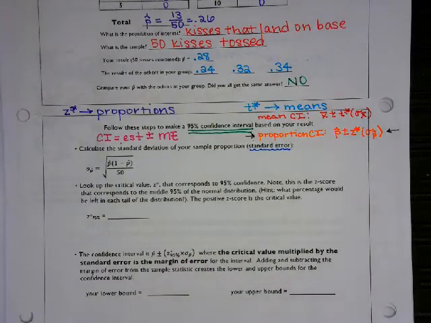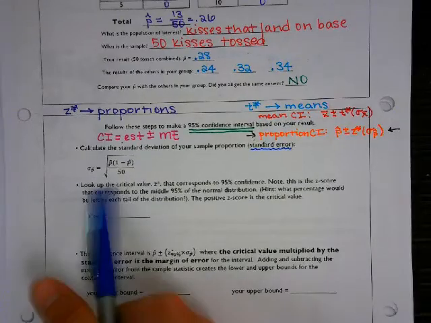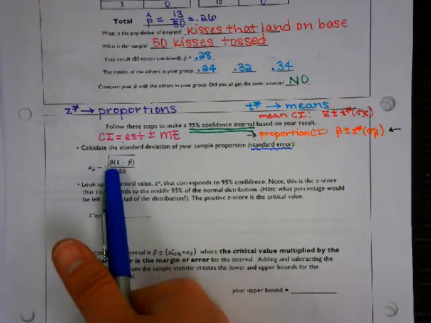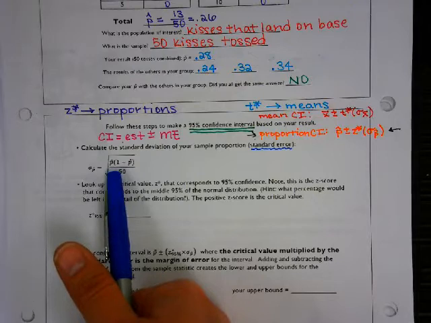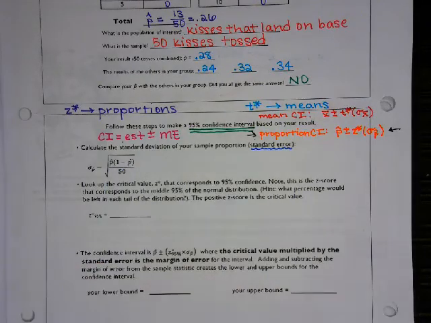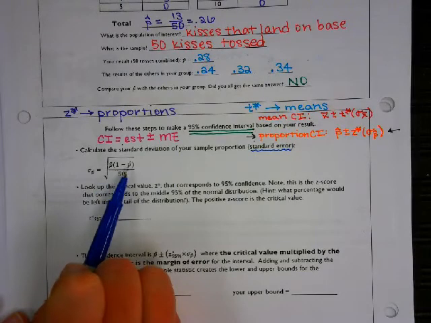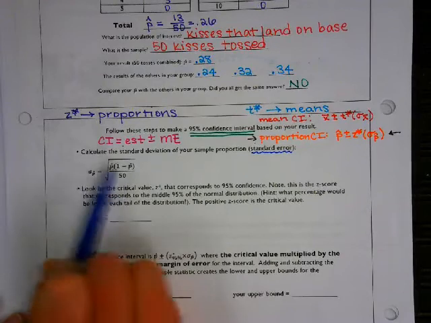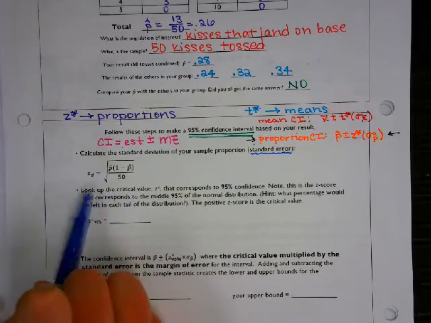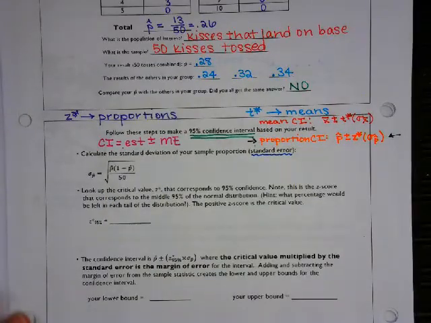So we're going to put p hat, which for me is going to be different than you unless you got 0.26 like I did. So when we find our standard error or our standard deviation for p hat, we might have different answers.